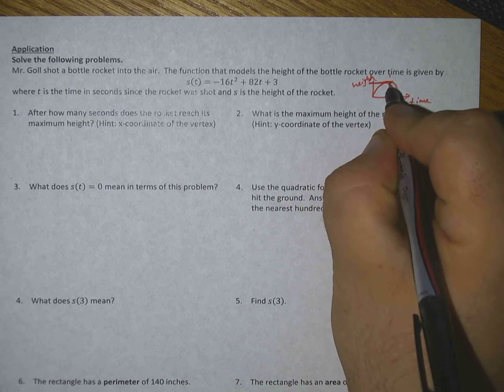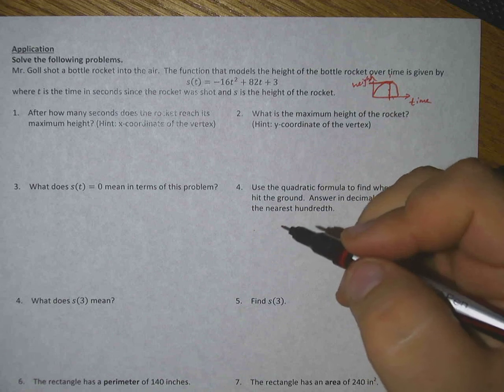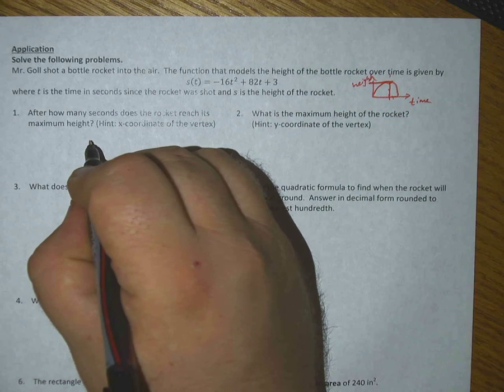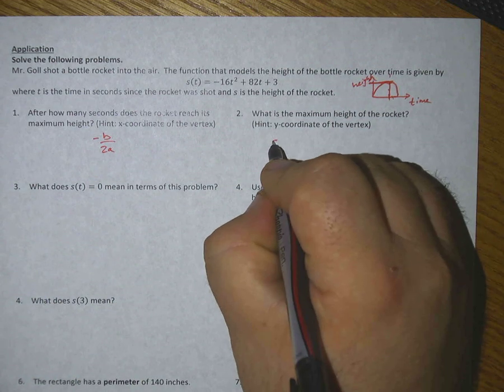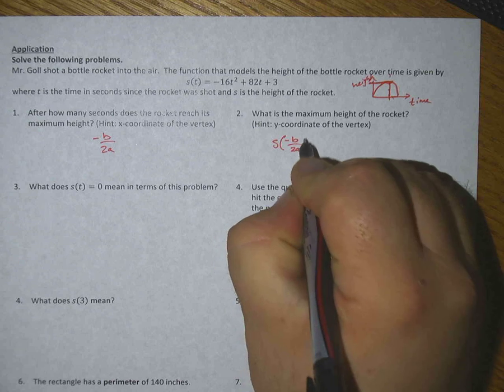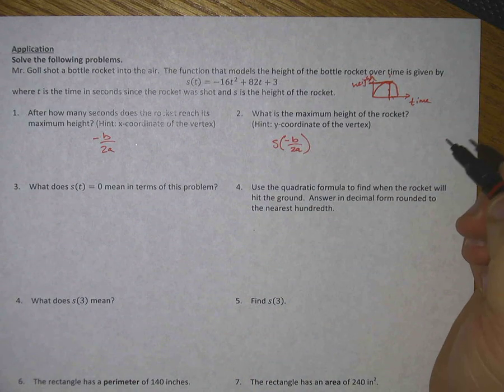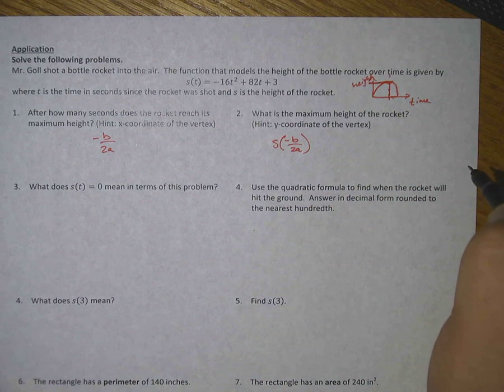So we found the x-coordinate and the y-coordinate now. And we've done that before, just finding the vertex. Remember, the x-coordinate is negative b over 2a. And then you plug that in. I'm going to say s of negative b over 2a, just meaning that you plug that in for t in the formula right here.